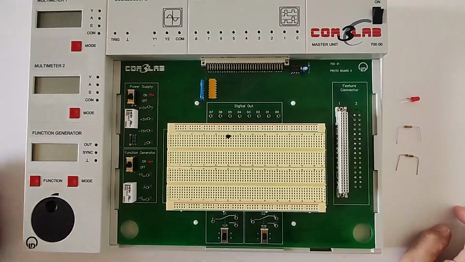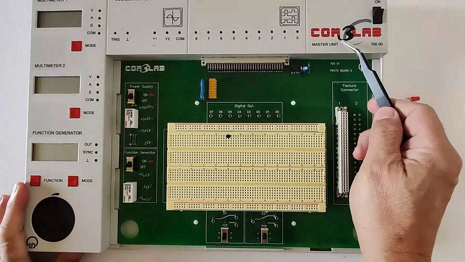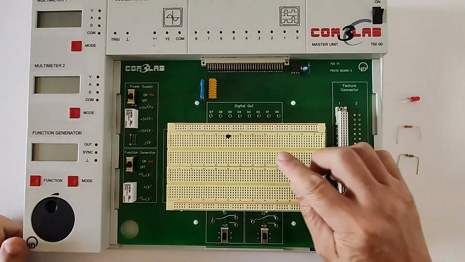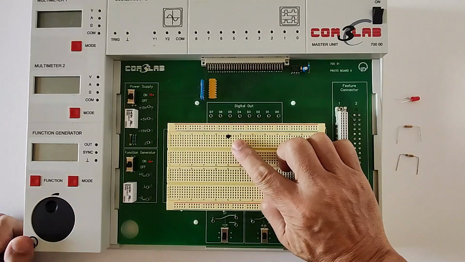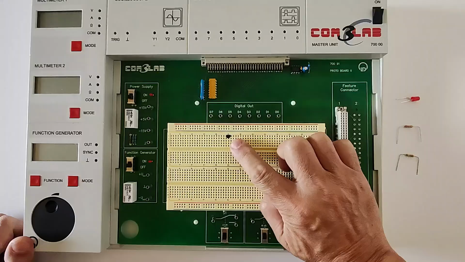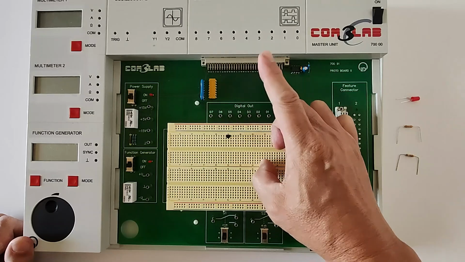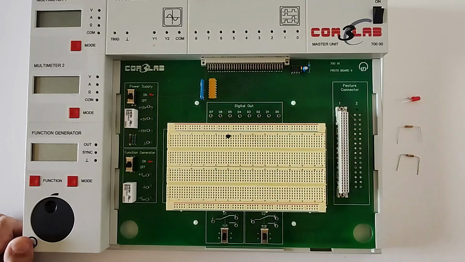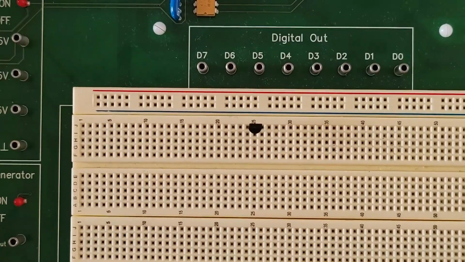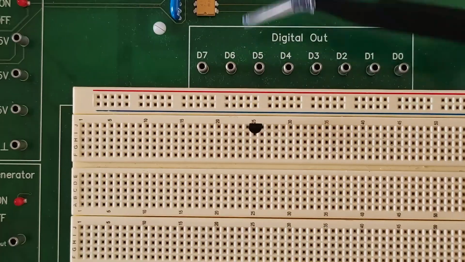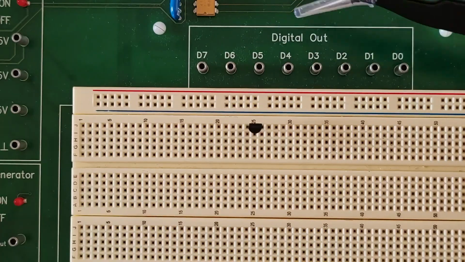We will again use this COM3 Lab protoboard to construct our BJT switching circuit. I've already inserted the bipolar junction transistor here on the board, the BC547, with the flat face facing away from me in that direction. A closer look at that is shown here. As you can see, the flat face is facing away from me.